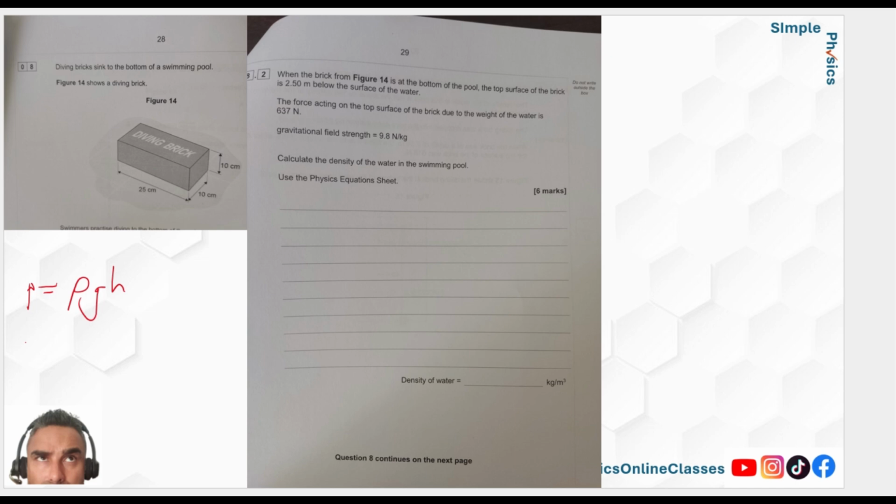But also, for some reason, they've given us some dimensions of a brick. So you can also use pressure is equal to force over area. And in fact, what you're actually going to do is combine these. So you've got F over A is equal to rho g h. So let's look at the question.